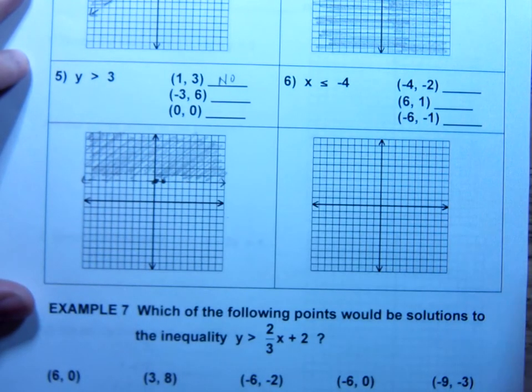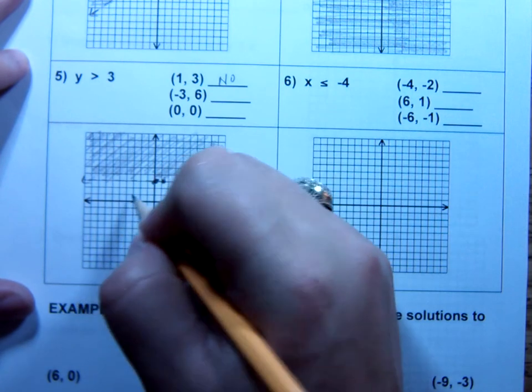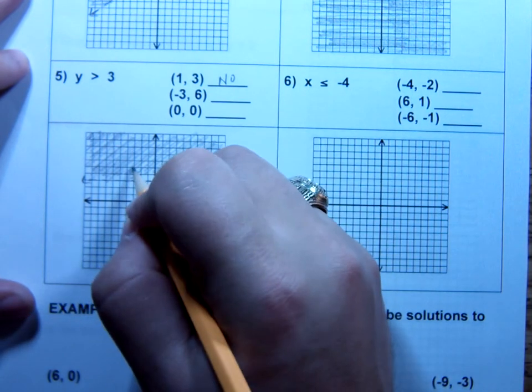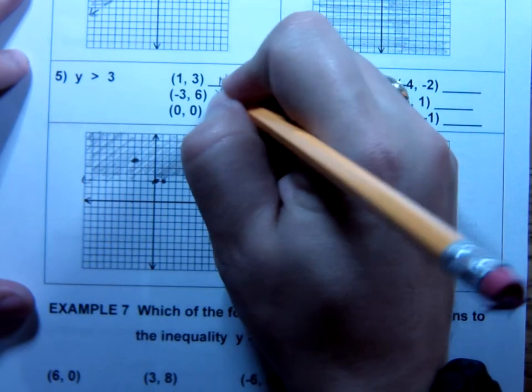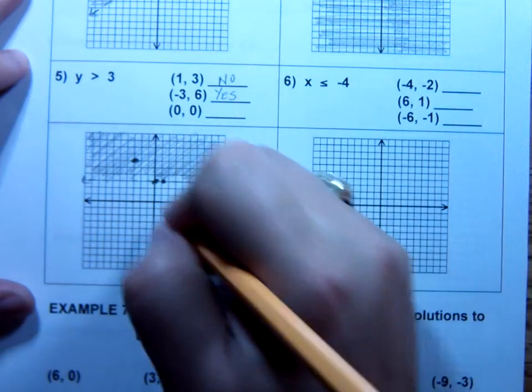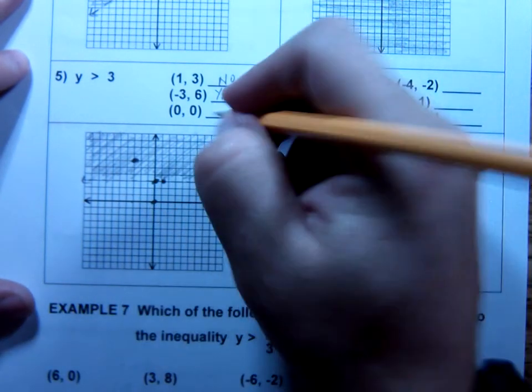Okay, what about negative 3, 6? So negative 3: 1, 2, 3, up 6: 1, 2, 3, 4, 5, 6. Is that part of the solution? Absolutely. It's in the shaded region. And the origin, is that part of our solution? No, it's not in the shaded region, so it's not part of our solution.